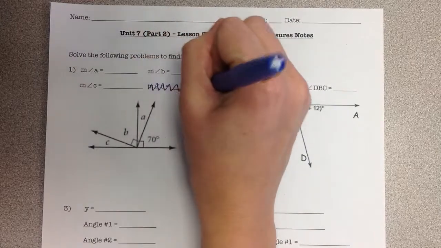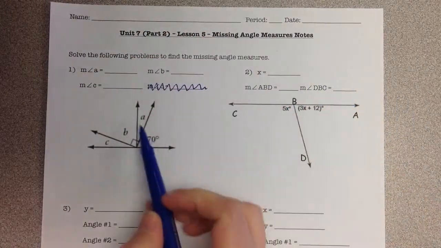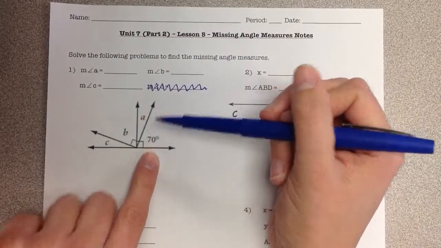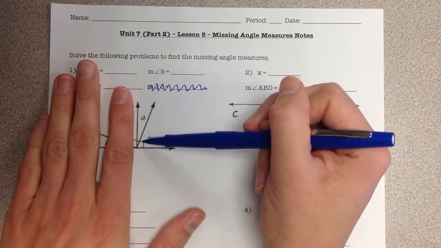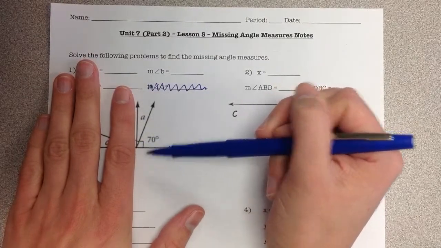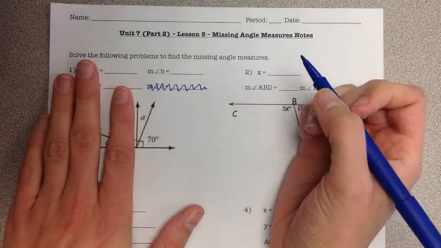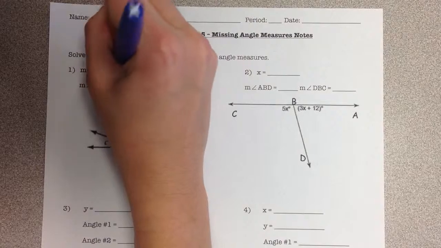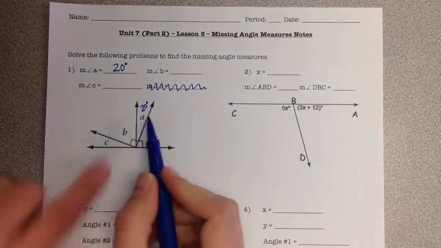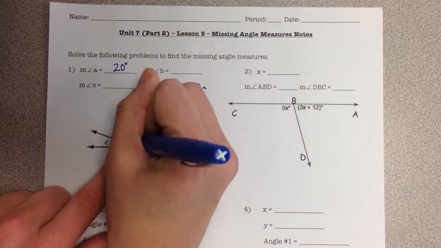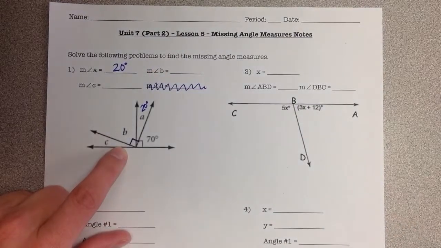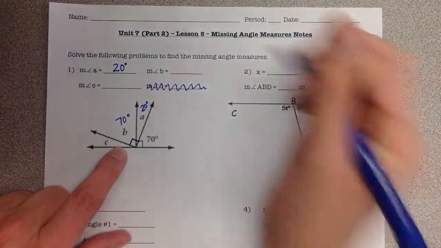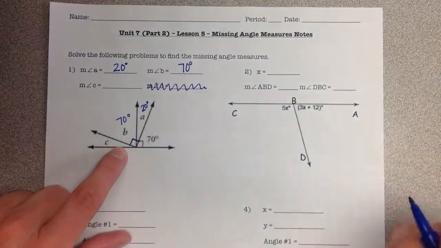You can cross off this part because that was done twice. So A, B, and C. Looking here, we're given this 70-degree angle, and to find A, I can see that this is 90 degrees. So A and the 70-degree angle together make 90, which means that A must be 20 degrees. Now if I look at just A and B, those also have a 90-degree measure. So if A is 20 degrees, that means that B must be 70 to get to 90.